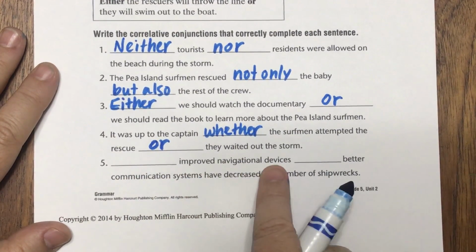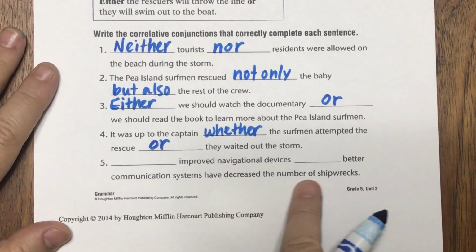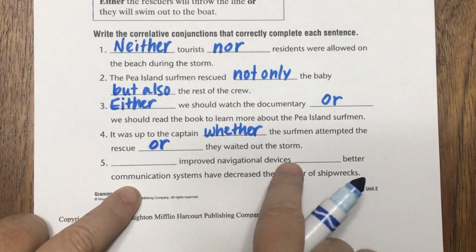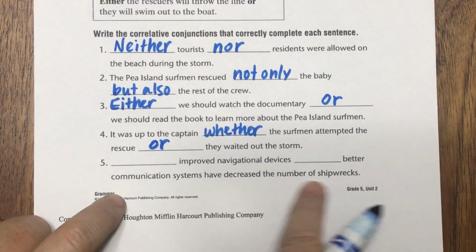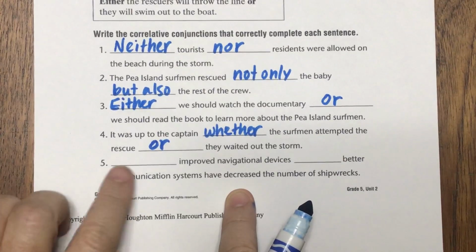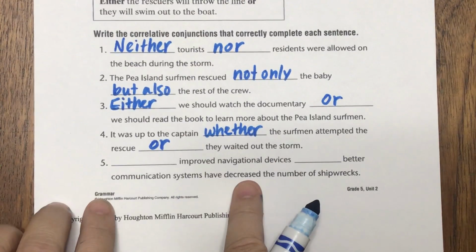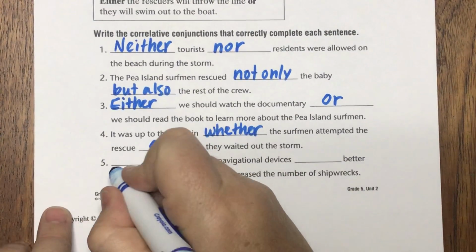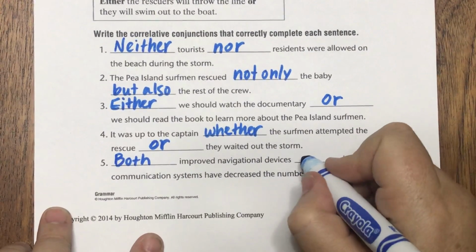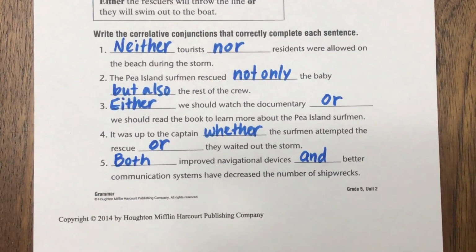Okay, let's go to the next one. Blank improved navigational devices, blank better communication systems have decreased the number of shipwrecks. So what I see is this device and this device have both decreased the number of shipwrecks. Both improved navigational devices and better communication systems have, oh, that's it. I hear it. Sounds good. So both improved navigational devices and better communication systems have decreased the number of shipwrecks.